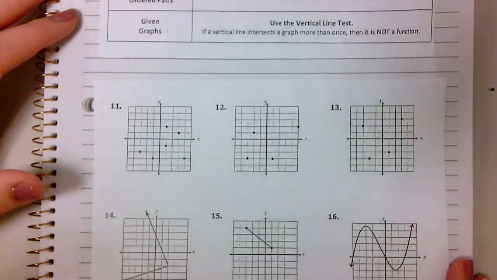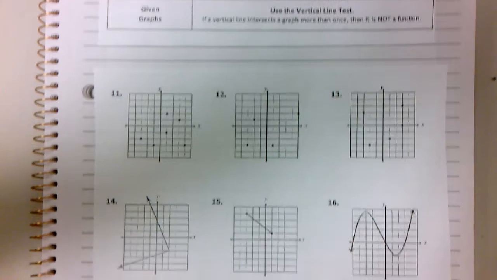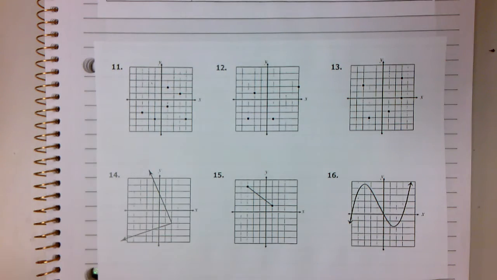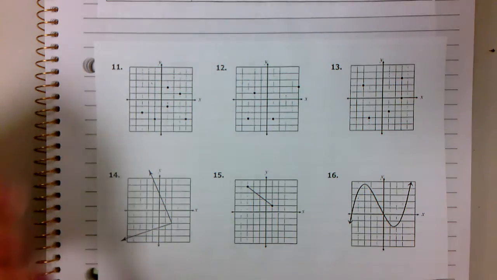So I'm going to do 11, 12, and 13, and then you guys need to do 14, 15, and 16 on your own. All you have to do is tell me if it's a function or if it's not a function. Just write, yes, it is a function. No, it is not a function. That is it for your answers.